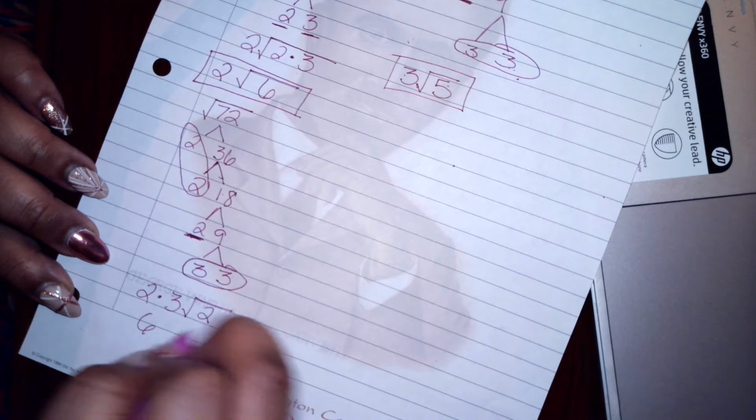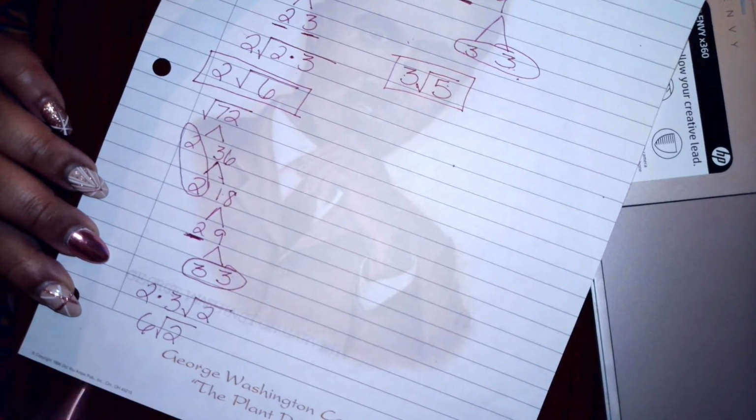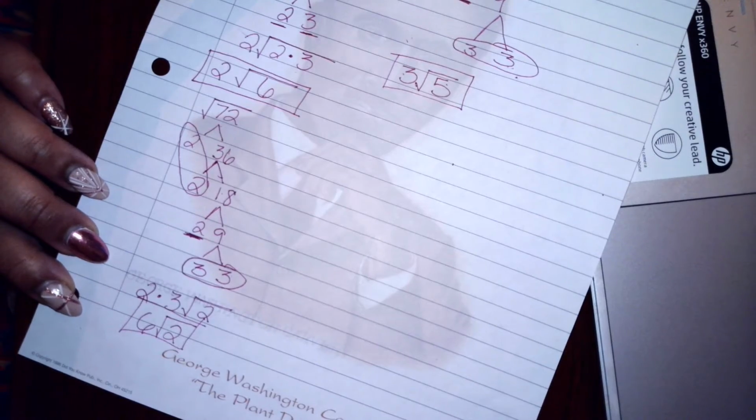And then we're just going to bring down the radical 2. And then that'll be your answer. 6 radical 2. Probably should have used multiple colors.